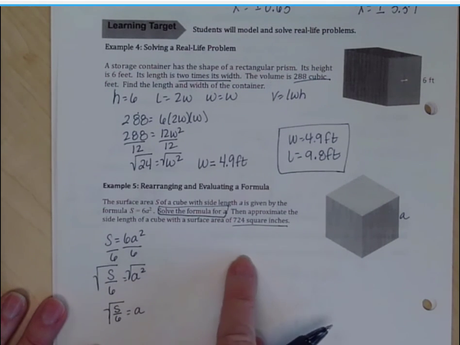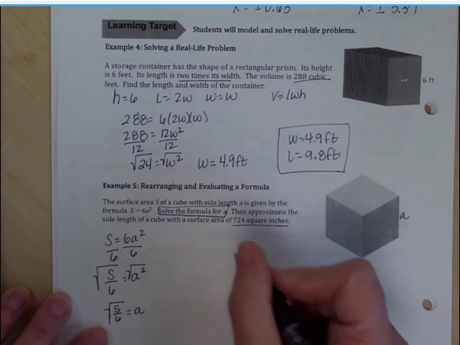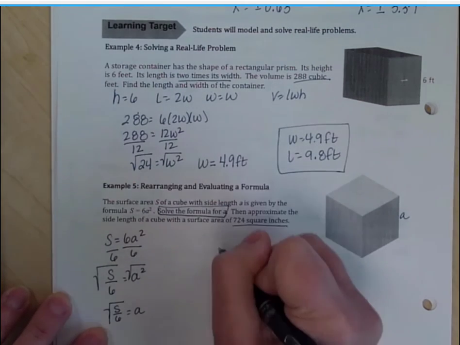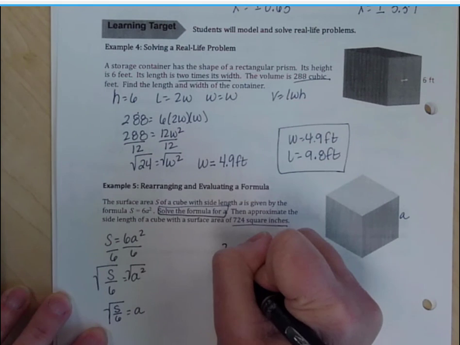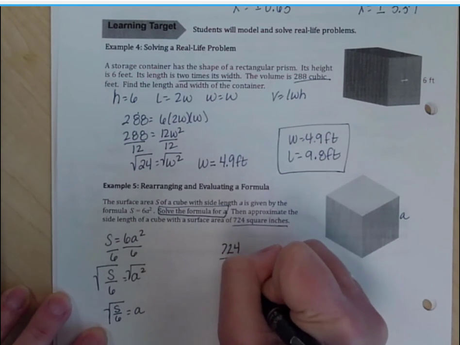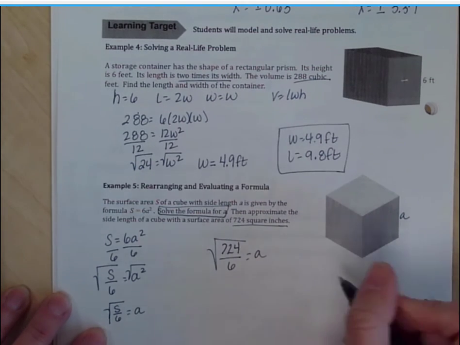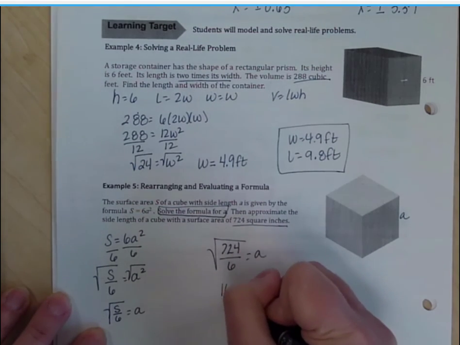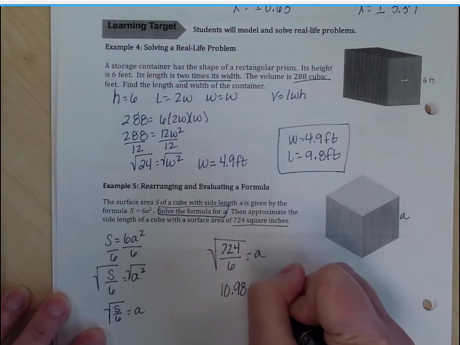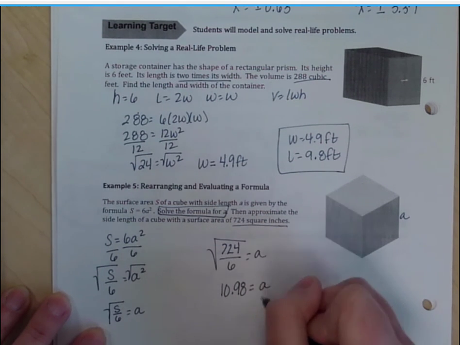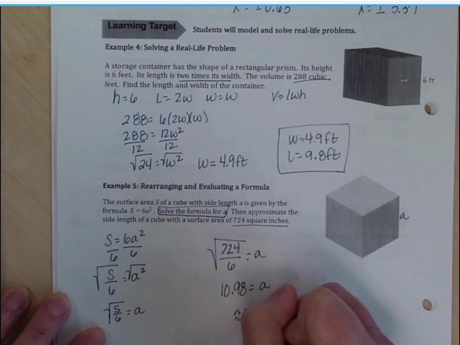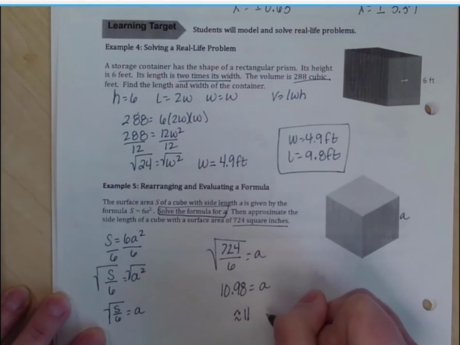Now I've got a surface area here of 724 square inches. So I'm going to replace my S. So I have the square root of 724 divided by 6 equals A. So I'm going to use my calculator here, and that ends up with 10 and 98 hundredths equals A. So approximately 11 inches.